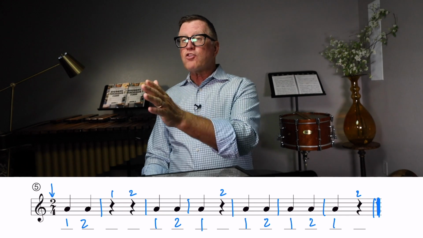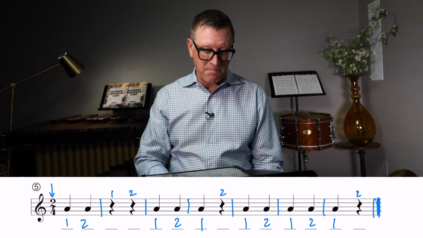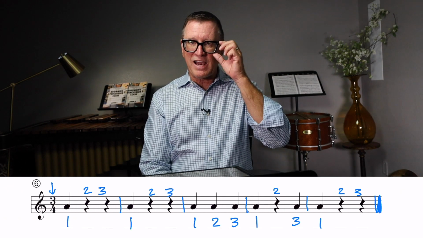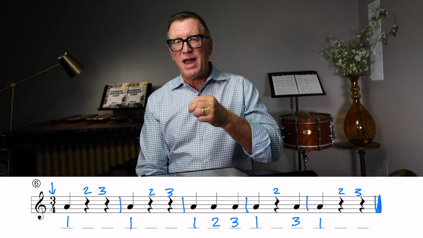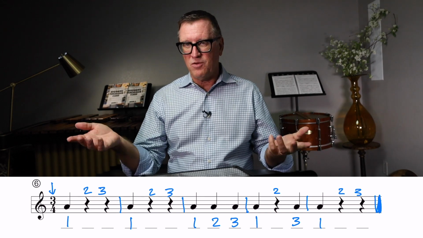All right, so the bar lines do not affect the tempo. As we get to the end of a measure and you cross a bar line, the tempo stays steady, okay? Nothing affects the tempo even if you mess up. You got to keep going. All right, line number 6, let's count and clap that. Count out loud, clap the notes, and don't clap the rest.